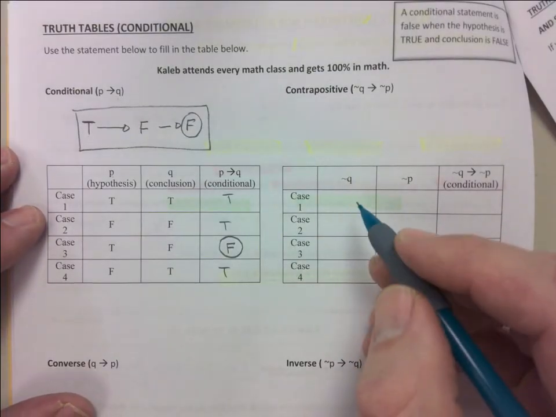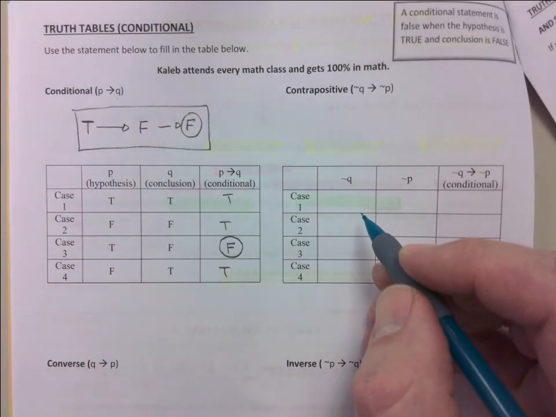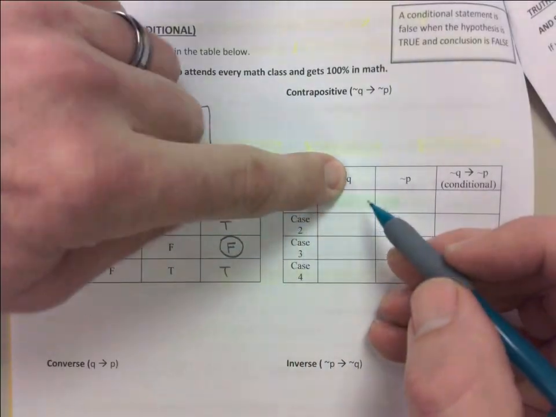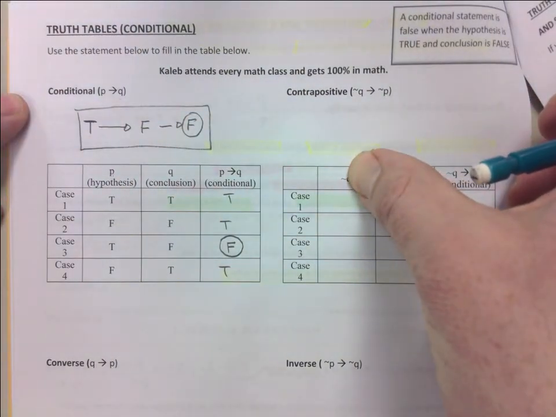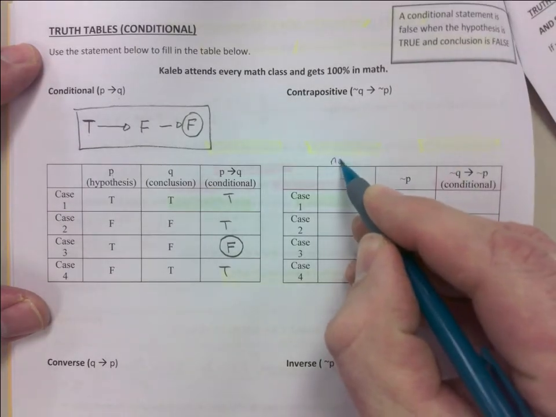Let's fill this in here as well. I'm going to copy this row. Sorry, I have to be careful here. This is just Q, right? What happens when you put a squiggly in front? That means not Q.